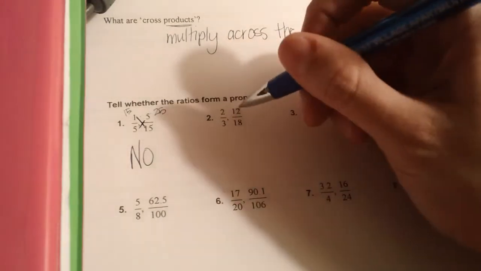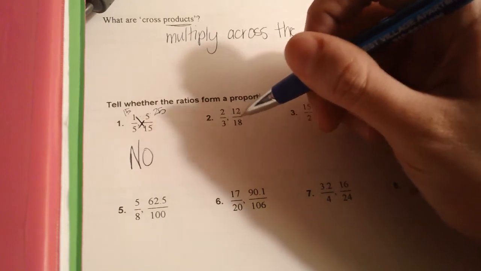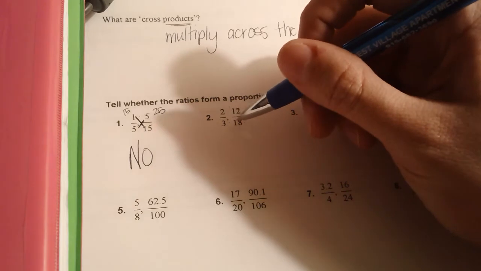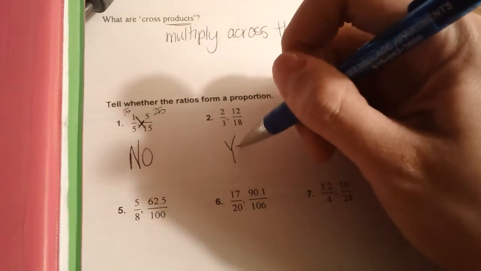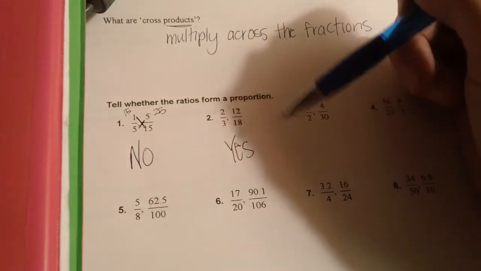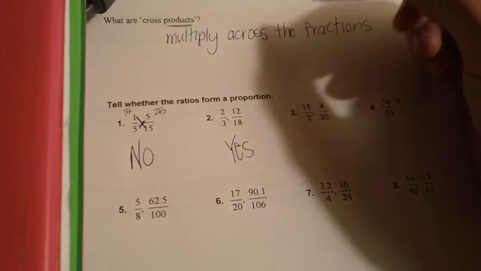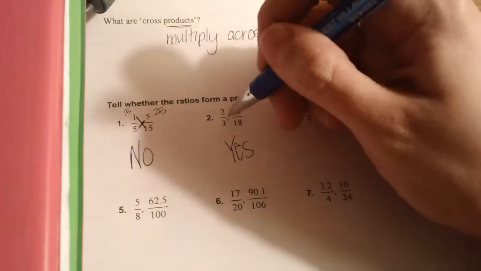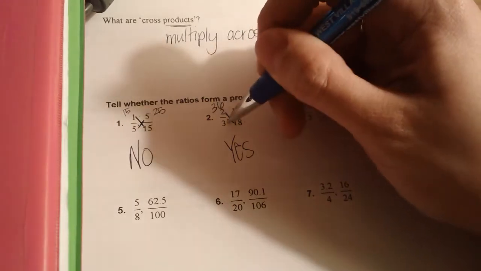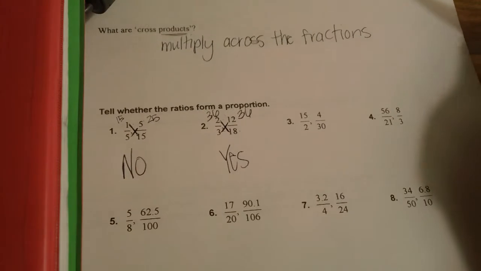On the second one, is there a number that we can multiply 2 and 3 by to get to 12 and 18? 2 times 6 is 12. 3 times 6 is 18. So yes, this is a proportion because those are equivalent fractions. They are equal to each other. Just 2/3 is reduced all the way and 12/18 is not. Let's try our cross product to see if that works. 18 times 2 is 36. 3 times 12 is 36. So yes, this is proportional.